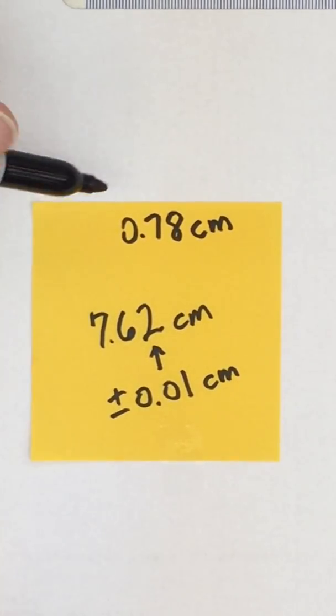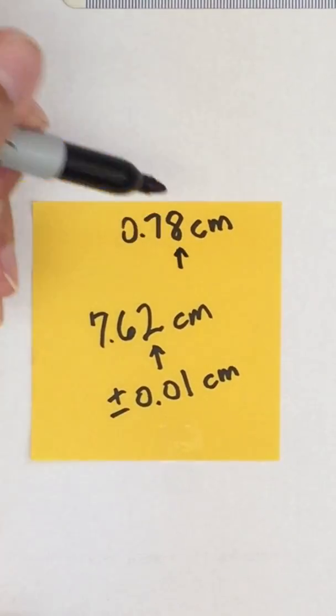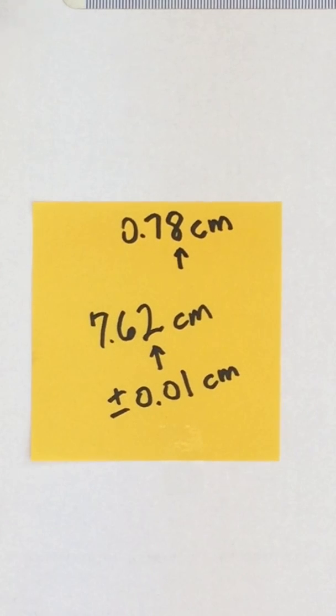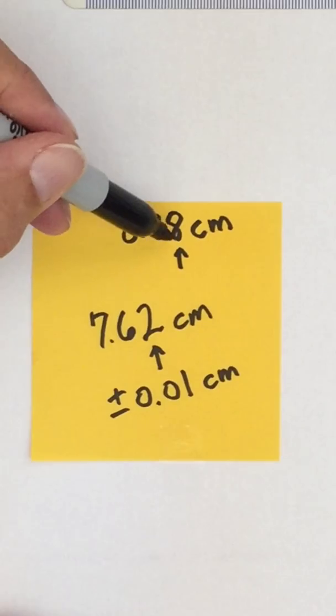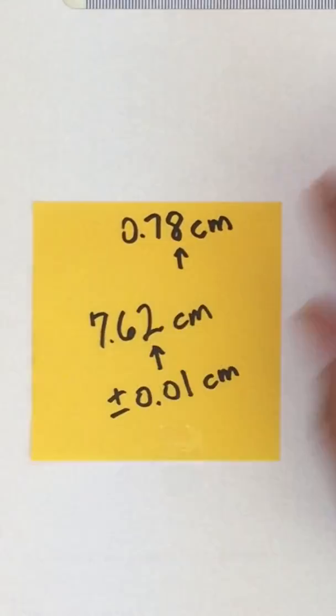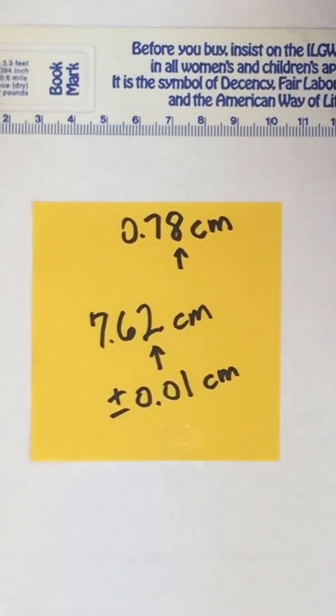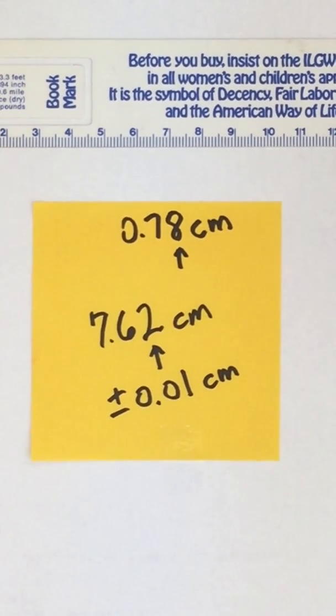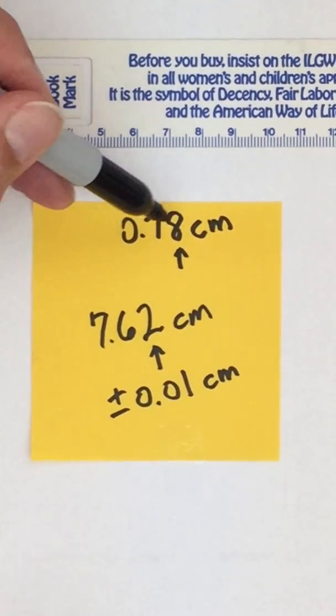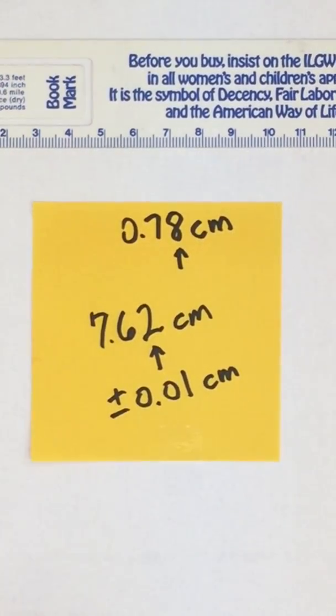So where is my uncertainty? Right there, again, in the hundredths place. So notice that the uncertainty here is the same as the uncertainty here, because the uncertainty has to do with the instrument, which happens to be this particular ruler. So why does this have 2 significant figures and this have 3?